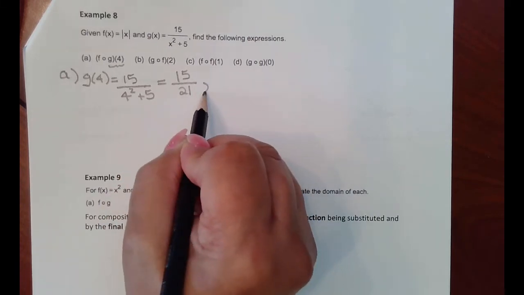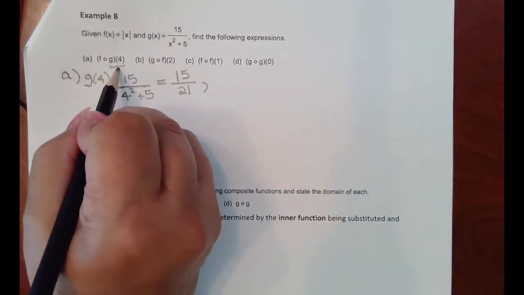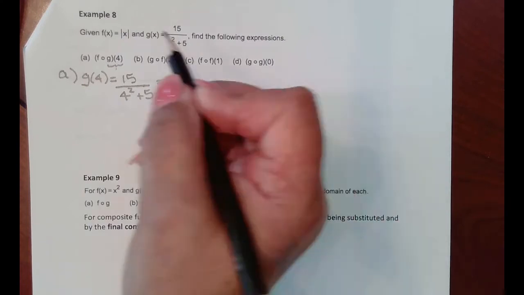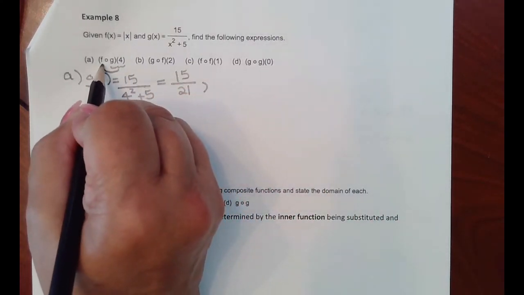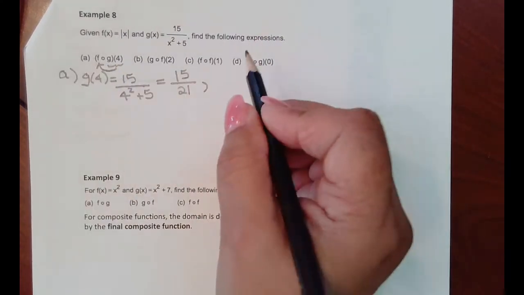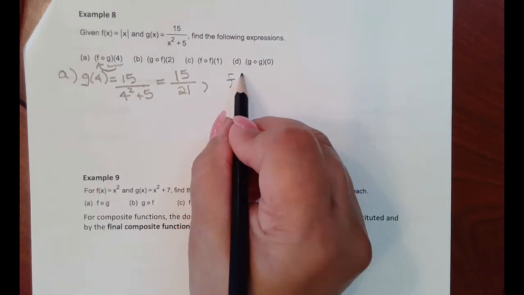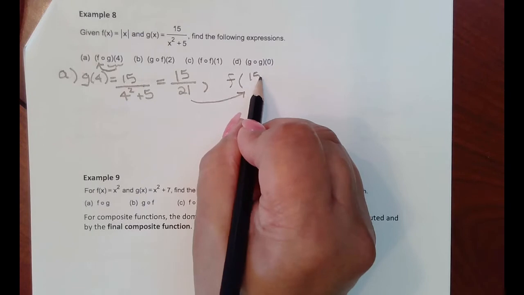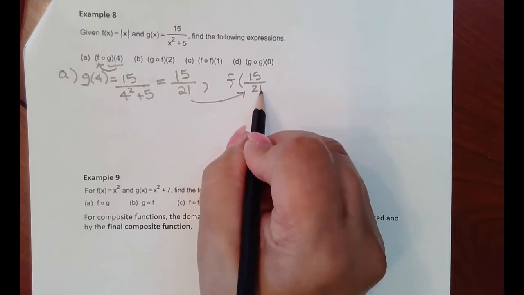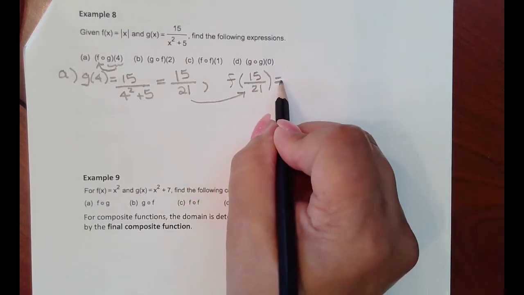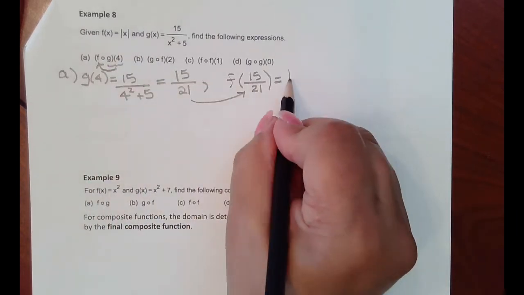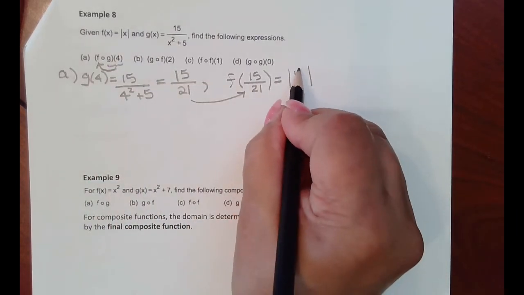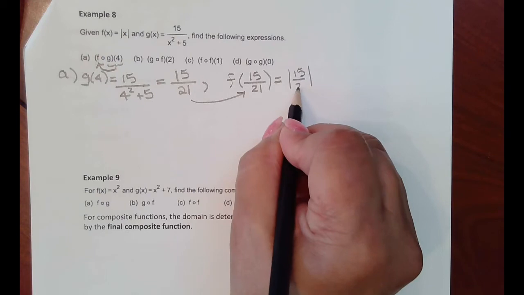When you get finished with that part, don't forget that you are taking the value you just got here, which is 15 over 21, and evaluating the f function at that value. Okay, so you just take this, plug it right in here, plugging 15 over 21 into the f function, and the f function is nothing more than absolute value of whatever you're plugging in.